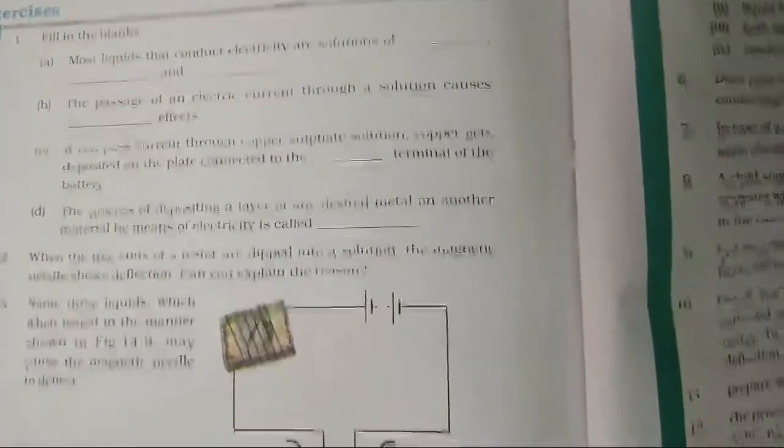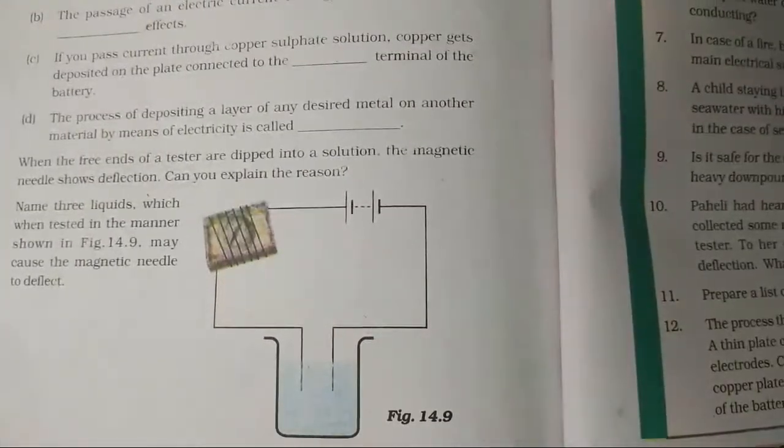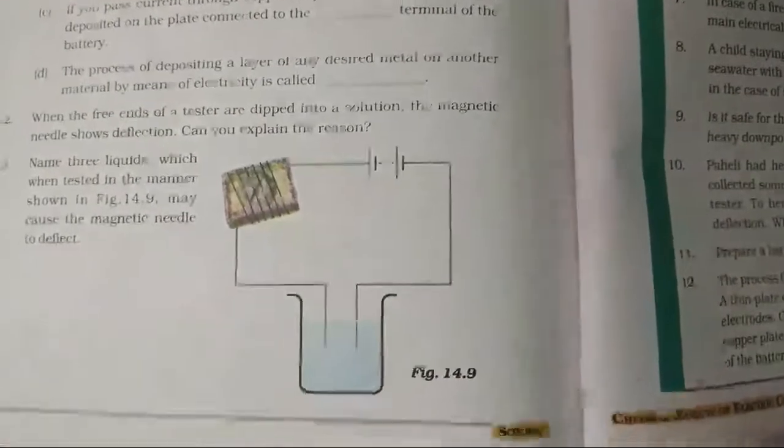This is the experiment which is described here also in this picture.